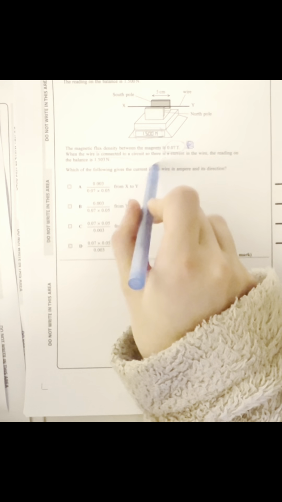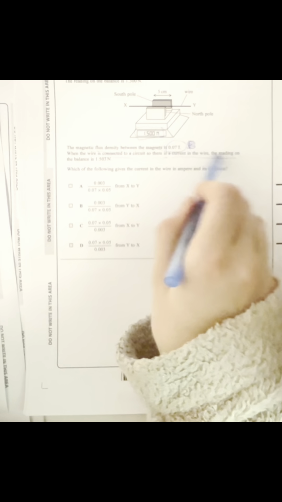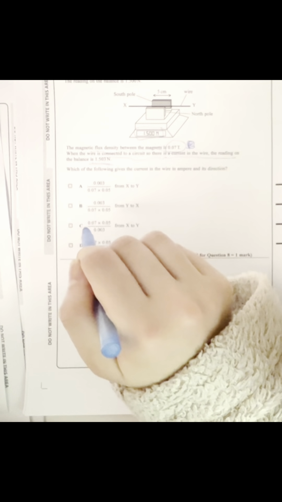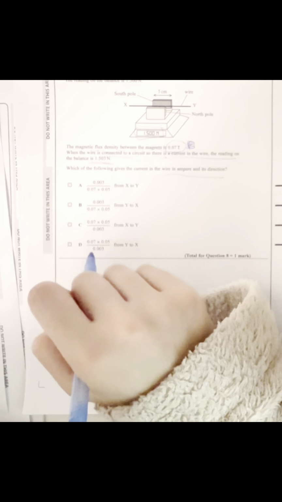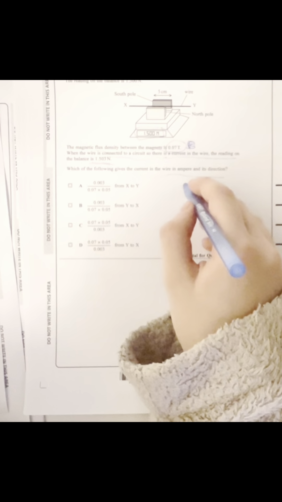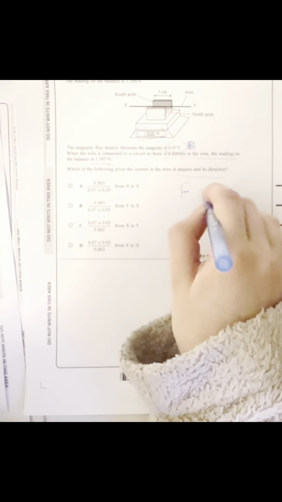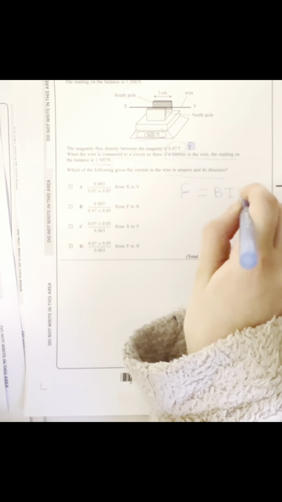When the wire is connected to a circuit, so there is a current in the wire, the reading on the balance is 1.503 newtons. Which of the following gives the current in the wire in ampere and its direction? We know that the equation is F equals BIL sine theta, but this is 90.